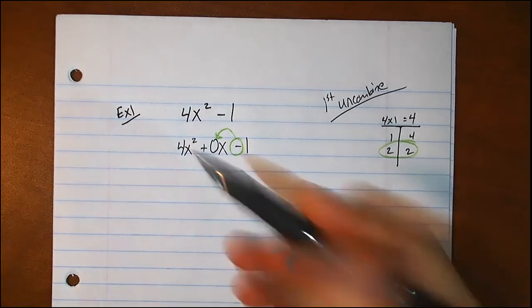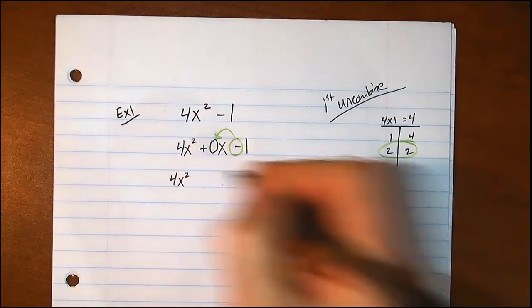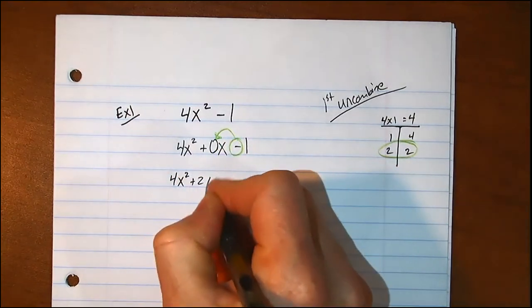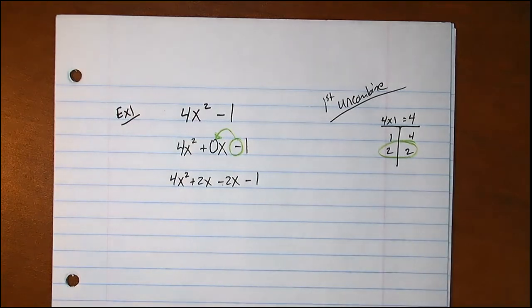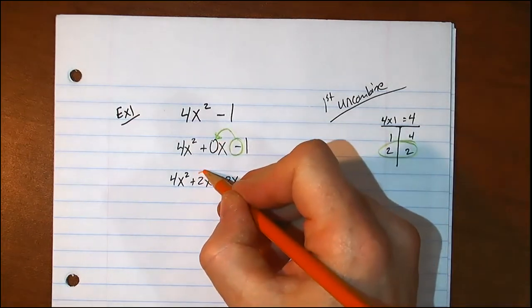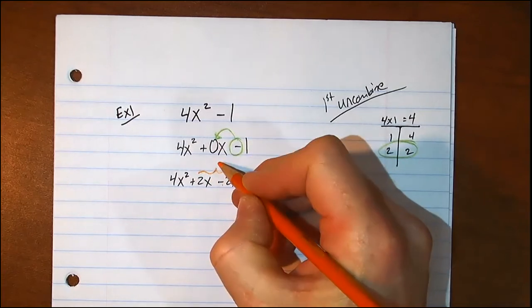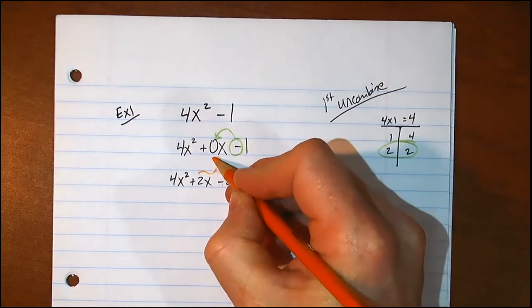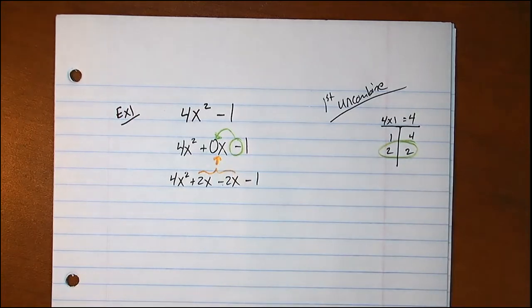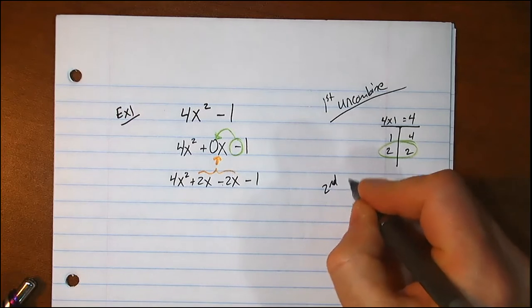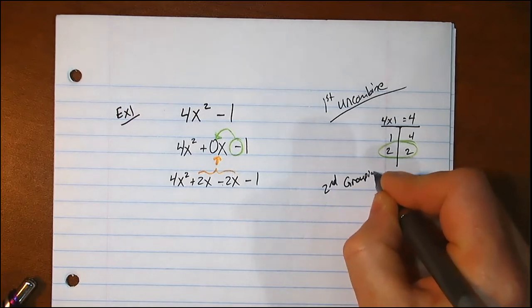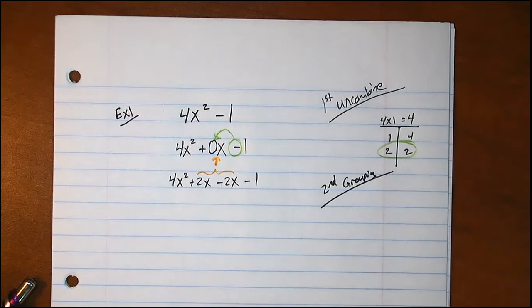So the next step then is I write down that I've got to have a positive 2 minus 2 if I want to end up with 0. And remember, you can always double check that because these two things together should have the exact same value as our middle term, which in this case is equal to 0. Okay, so now that I've done that, I'm going to finish the problem by moving into the grouping process. So first we uncombine, and then we use grouping. Now that we've got 4 terms, we can go with grouping.